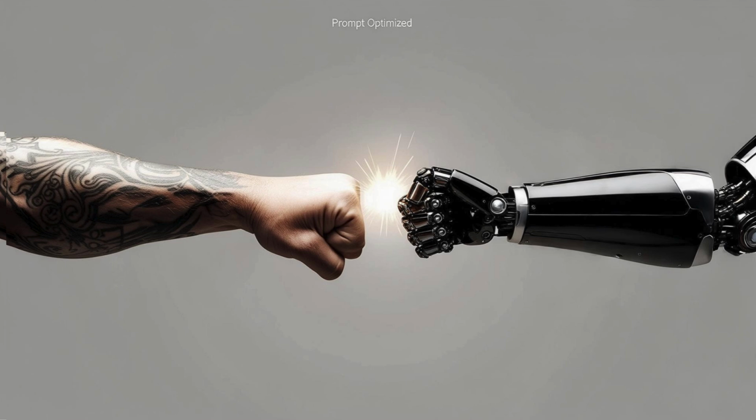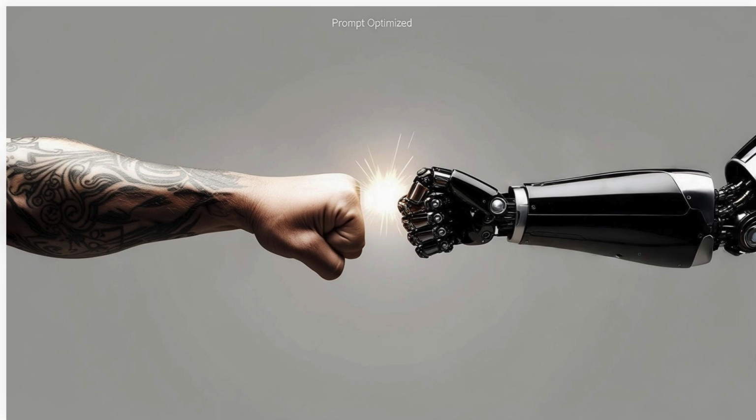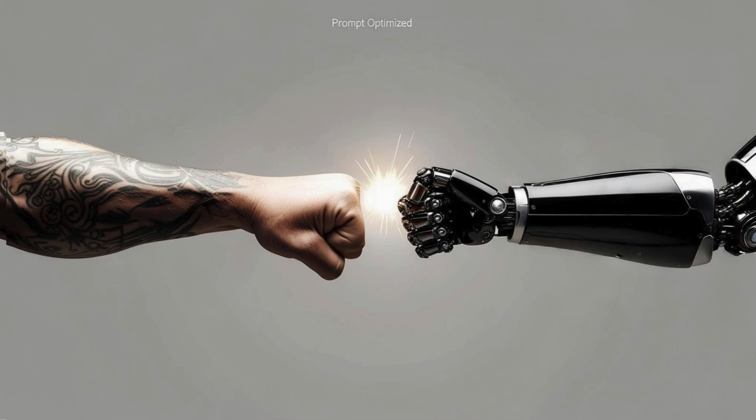But sometimes AI can feel like a black box. You put something in, you get something out, but you don't really understand what happened in between. How does the Prompt Optimizer address that lack of transparency? It does this through something called chain of thought, or COT reasoning. Essentially, the prompt optimizer shows you its work. It explains the step-by-step reasoning behind each change that it makes to your prompt.